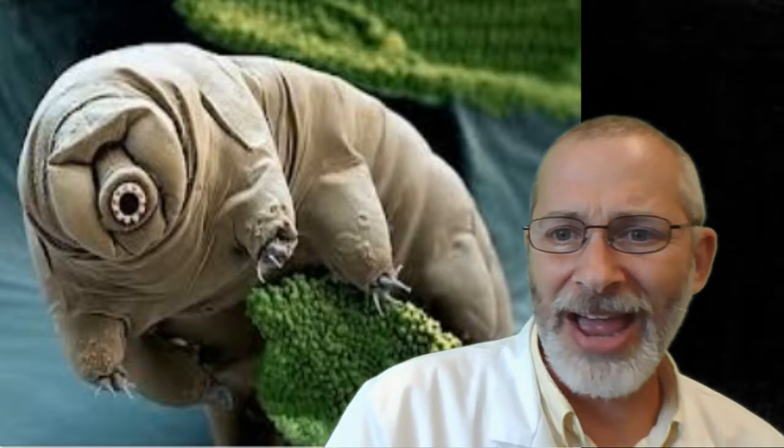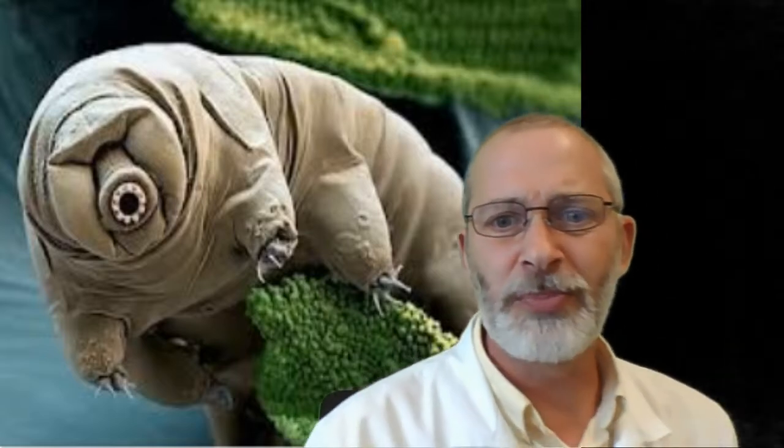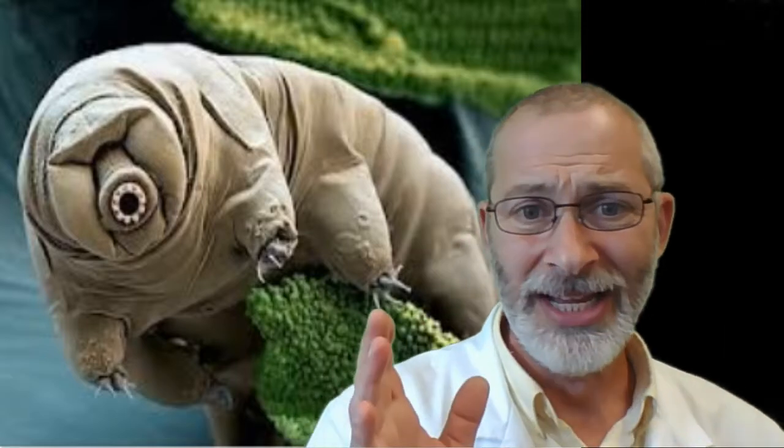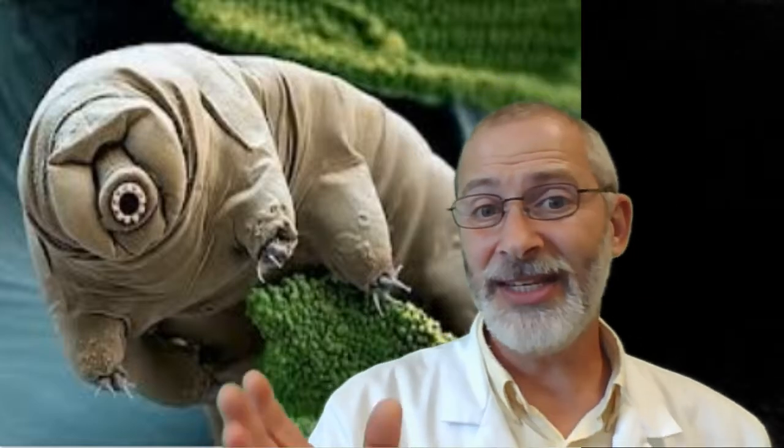Oh, these are cool. This is a water bear. They're found in mossy environments, but they are such cool critters that scientists have been studying them for a while, because they have recently been found to be able to survive the vacuum of space, believe it or not.